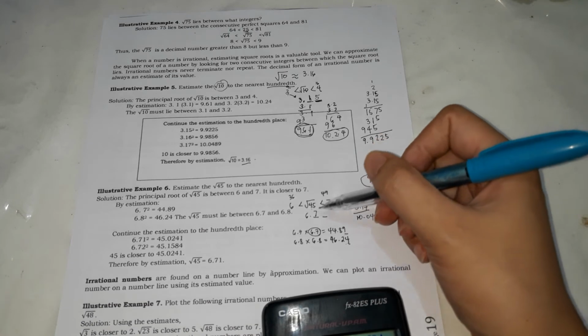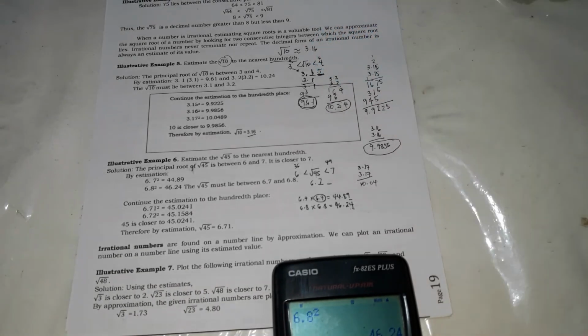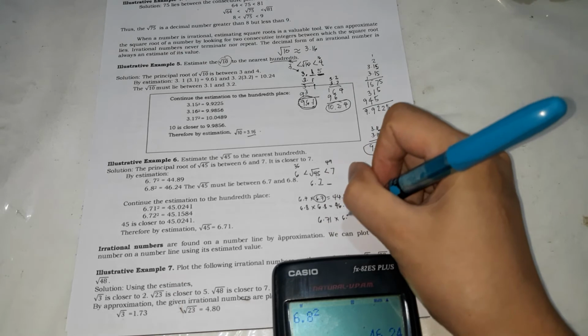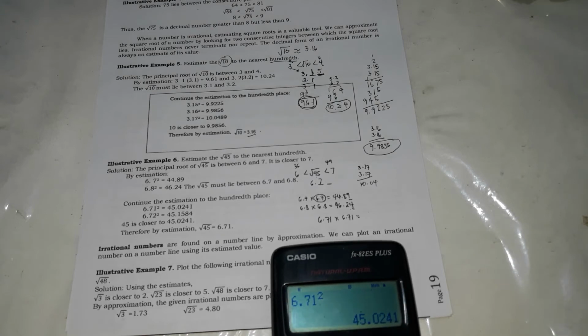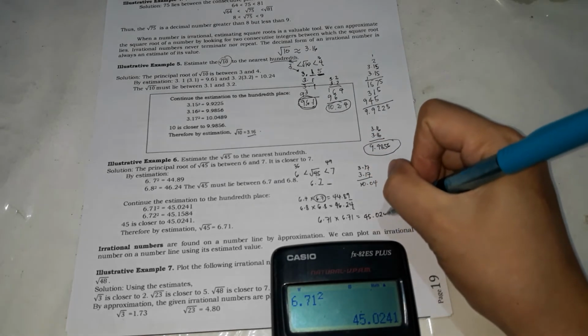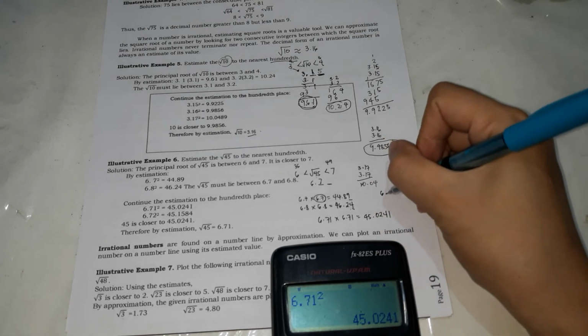Next, anong karugtong ni 7? It's 1, 2, 3, 4, 5, 6, 7, 8, 9, 10. So we're going to look for that. Let's try 6.71 times 6.71. 6.71 squared is equal to 45.0241. We'll try 6.72.